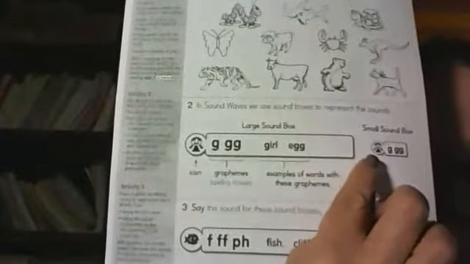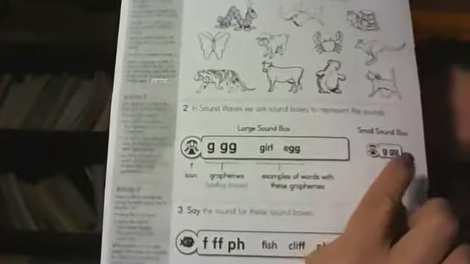And over here in the small icon box, we've got a girl, and we've got the two ways that we can write G. One letter G or two letter Gs. And we learn more about how to do those. Okay, so did you find that on your page? Can you please point to the icon for the girl, the little picture of a girl? That's right. So there's one in the large sound box. Can you point to the icon for the girl that's in the small sound box? Can you find that one?